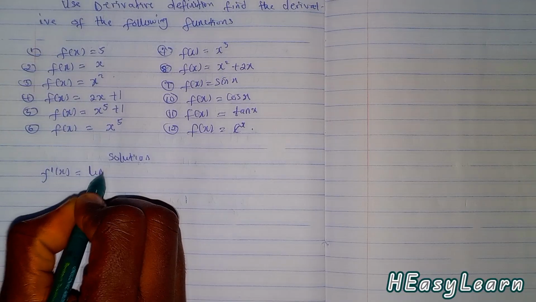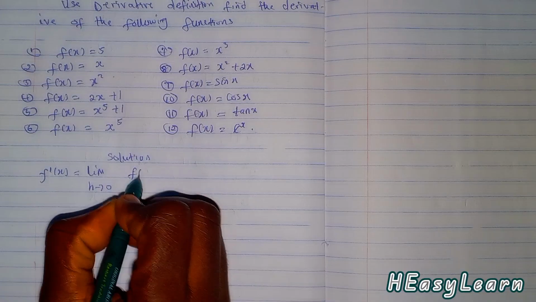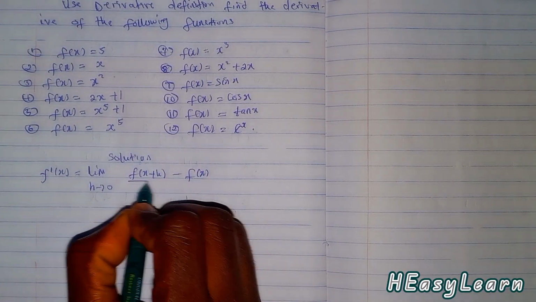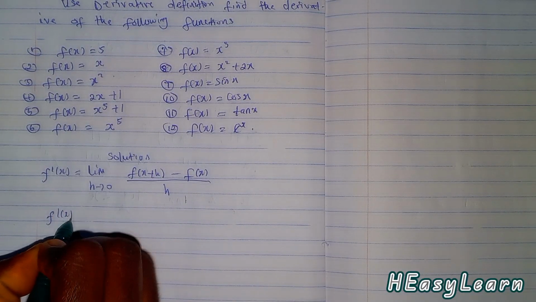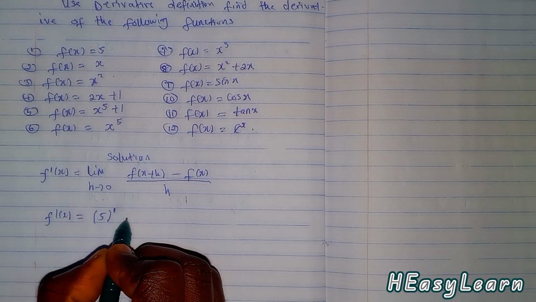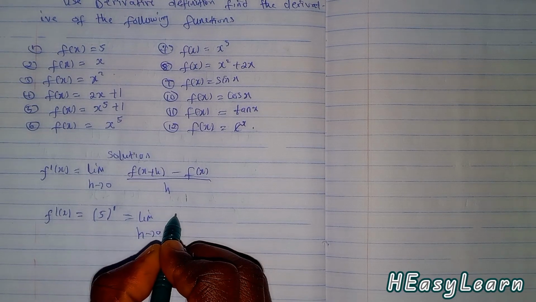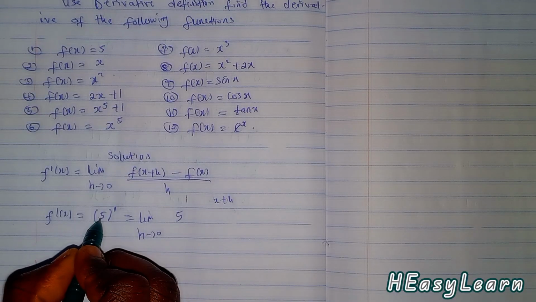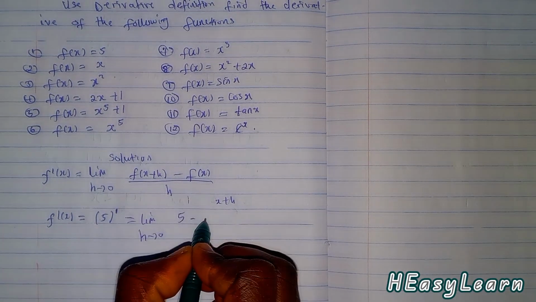By first principle, f prime of x is equal to the limit as h approaches 0 of f of x plus h minus f of x over h. For the derivative of 5, anywhere there is x, plug in x plus h. But in this case, there is no x in the function. So it is 5 minus the original function.